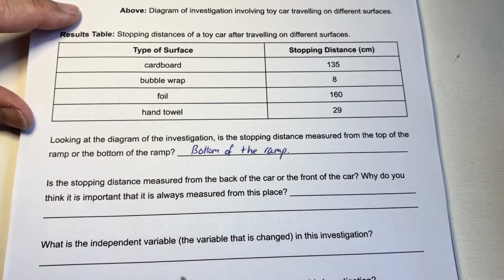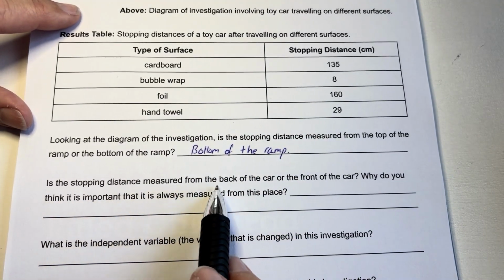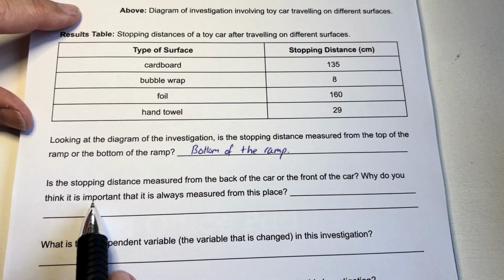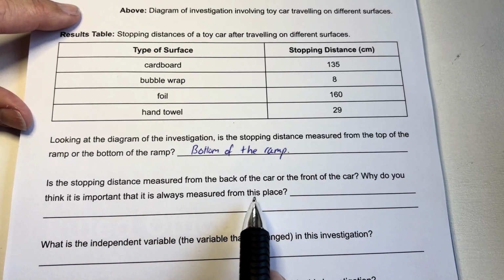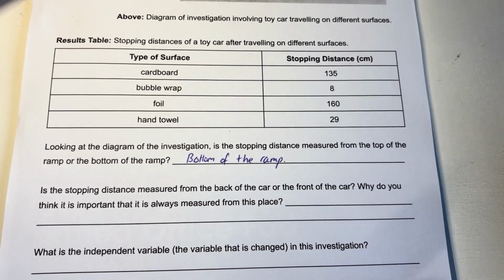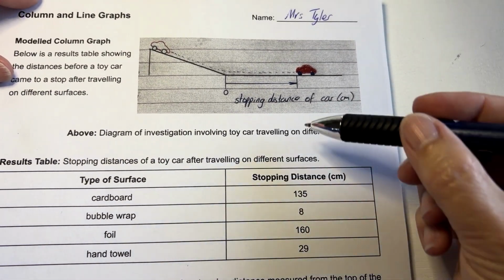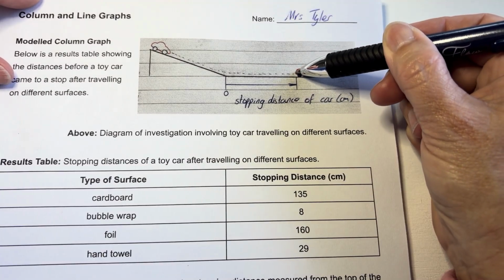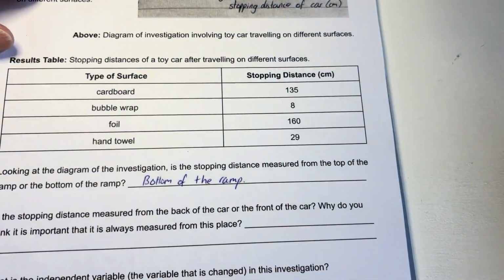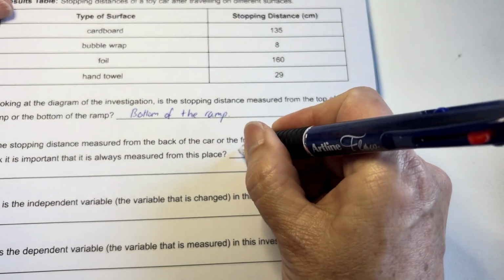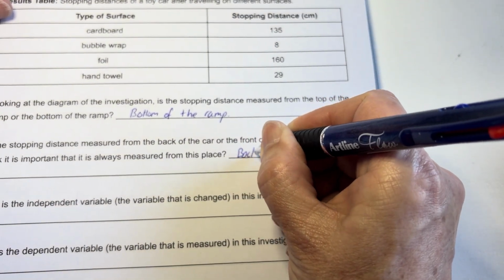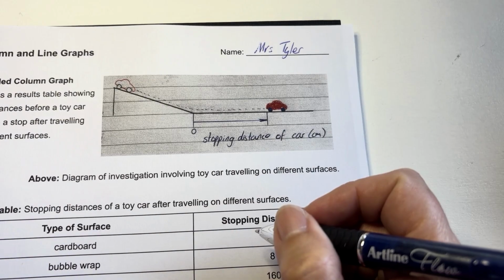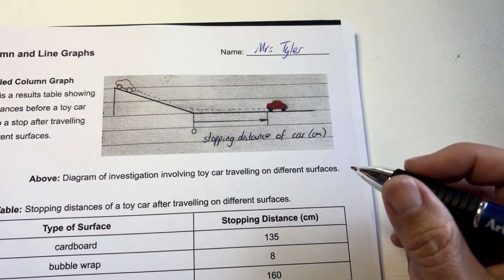Next question. Is the stopping distance measured from the back of the car or the front of the car? And why do you think it is important that it is always measured from this place? Well, the stopping part here looks like the back of the car. So let's just answer the first part of the question. Back of the car. So why would it always be the back of the car?